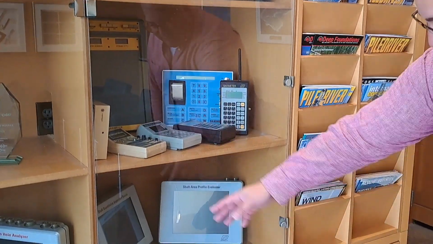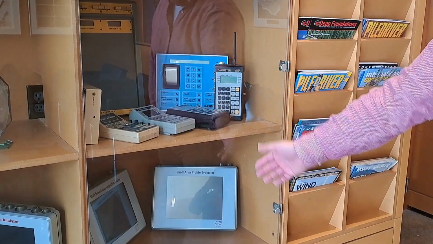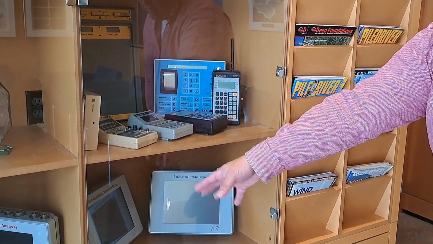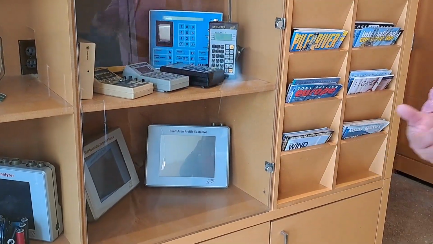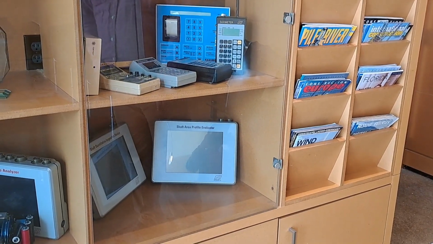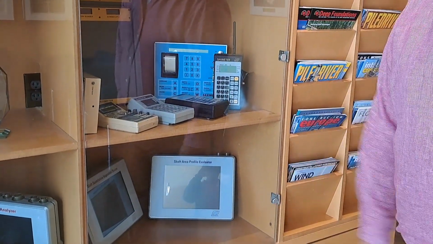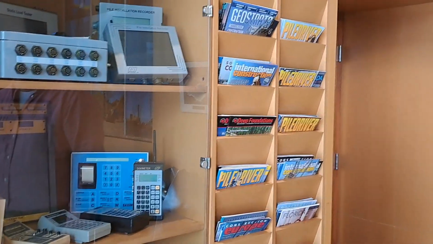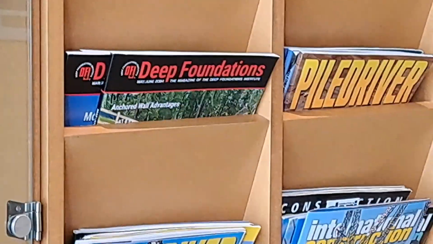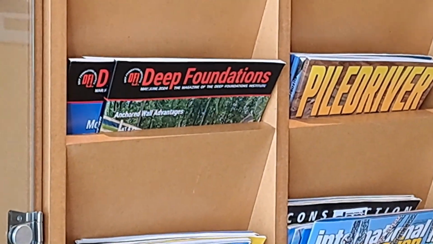And then some of our new systems down here, just the tablets. We have our SQUID system, which is checking for debris layer thickness in drilled shafts, and then our sidewall measurement system, our SHAPE system. And you always have to have a DFI magazine, right? I see it right there. The DFI magazine, that's right.